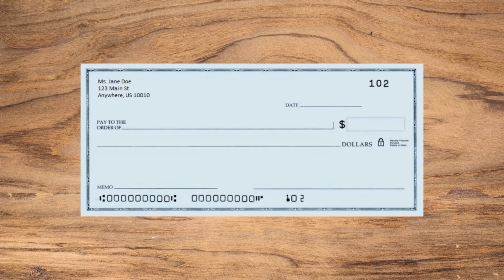It's probably not often that you'll need to write a check. Here's a step-by-step guide on how to write a check if you ever need to. Let's start from the top.